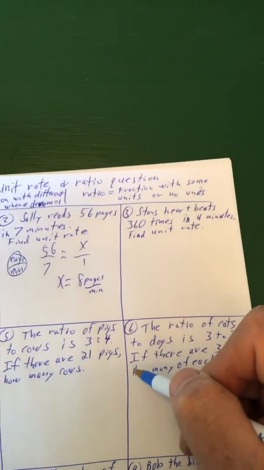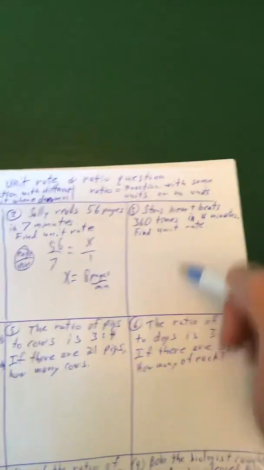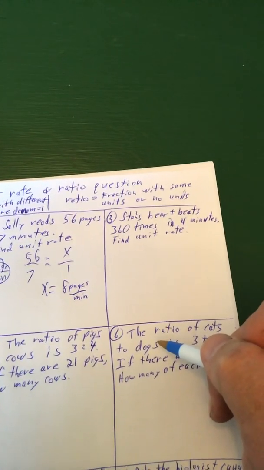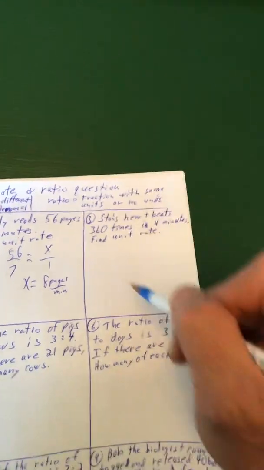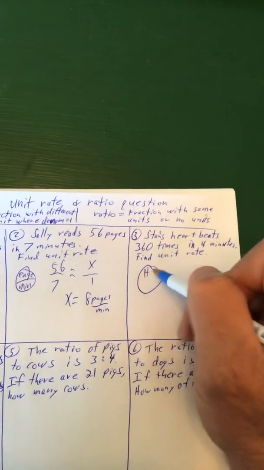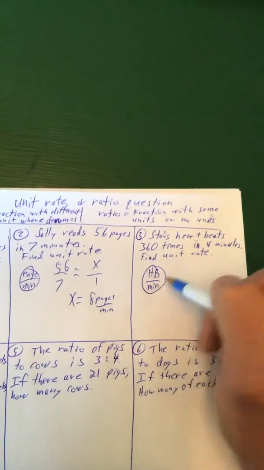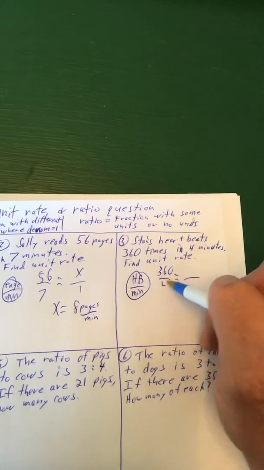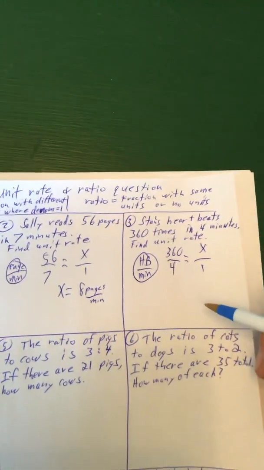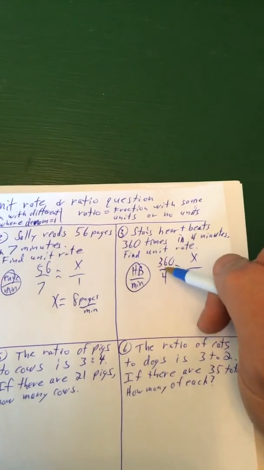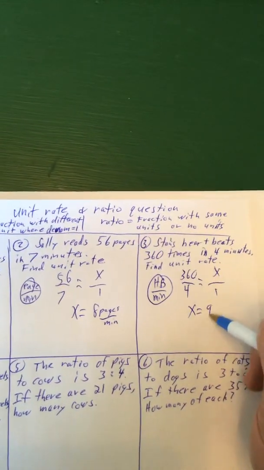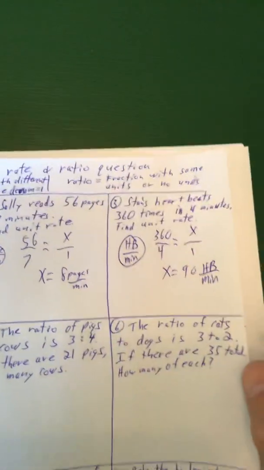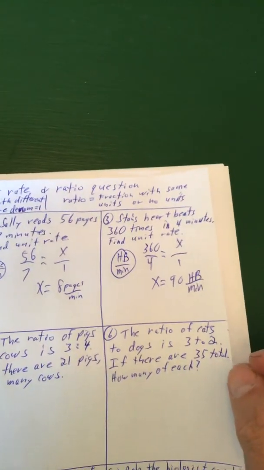And number 3, Stan's heart beats 360 times in 4 minutes. So find the unit rate. So again, hit pause. So I'm going to abbreviate. So 360 heartbeats in 4 minutes, how much for 1? And again, that's just divide. That's just going to be 90. X equals 90 heartbeats per minute.